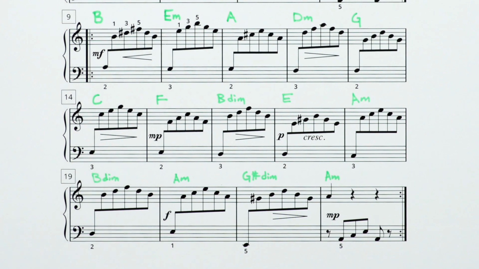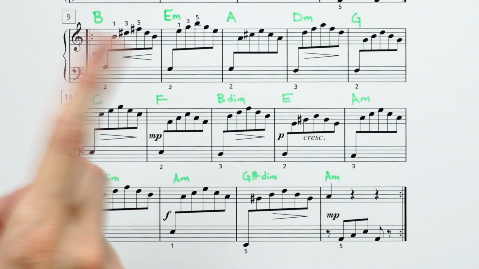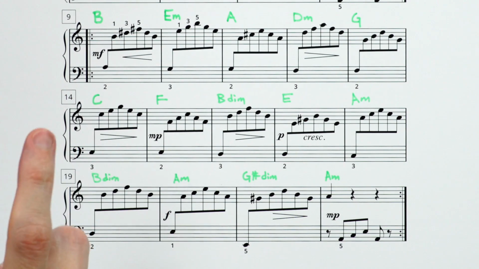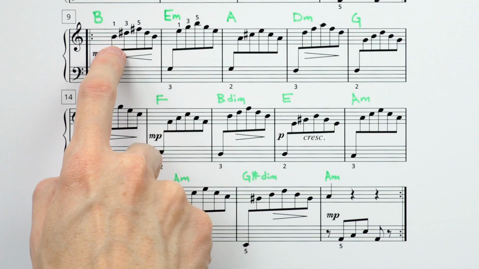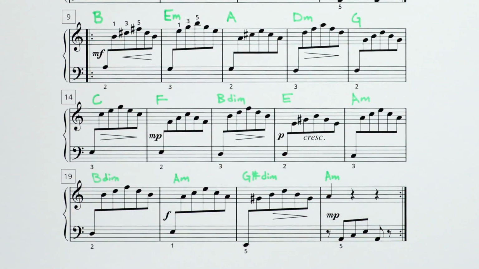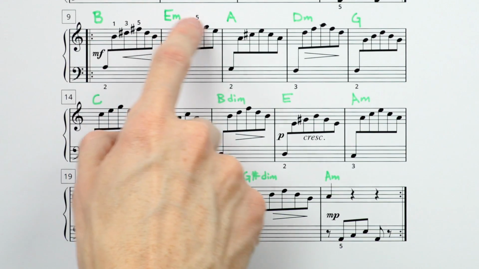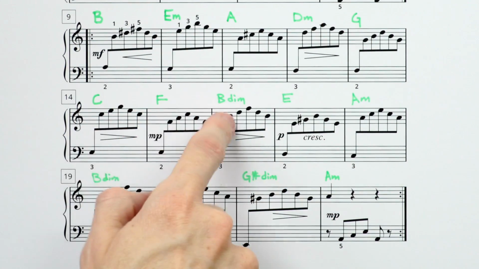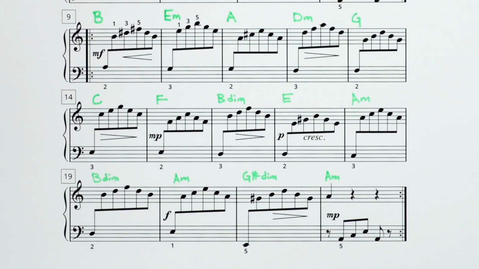Now I know you're anxious to go play this on the piano, but we need to find one little pattern that's going to really help us learn this. If you just glance at this, it almost looks like the chords are changing pretty randomly. B, E, A, D, G, C, F, B. It's almost like there's no pattern. But let's look really closely because there is a pattern to this.